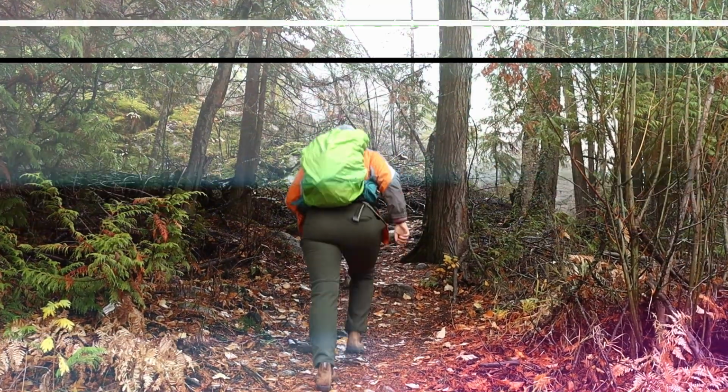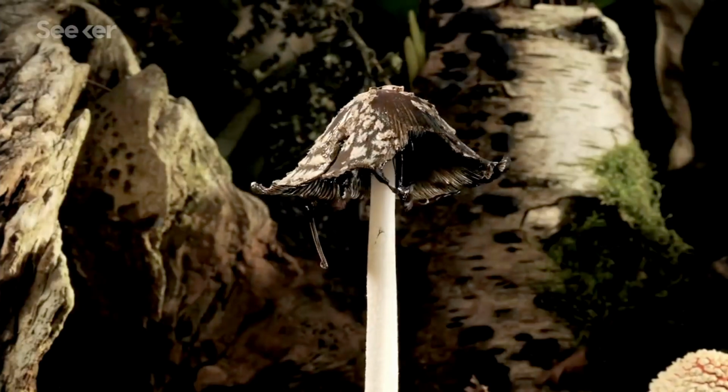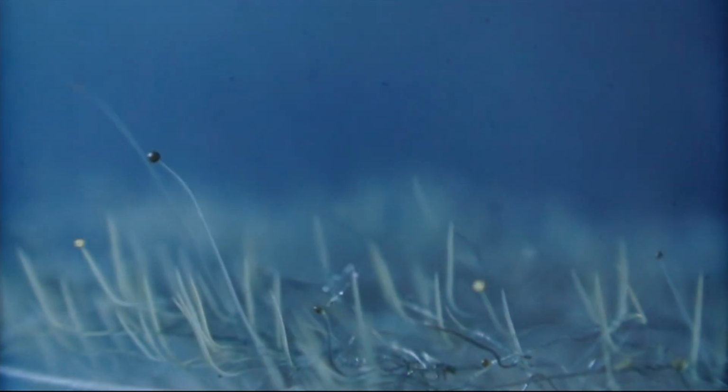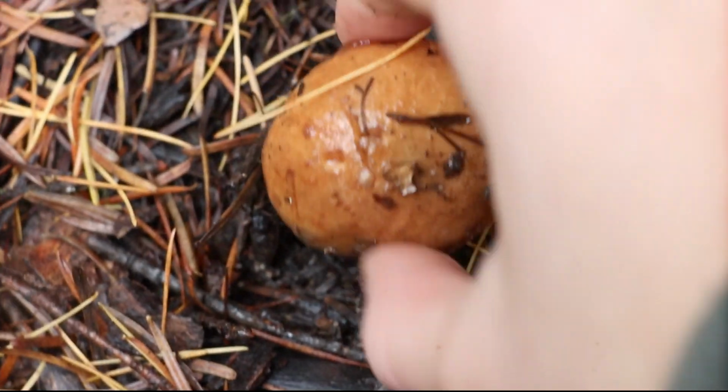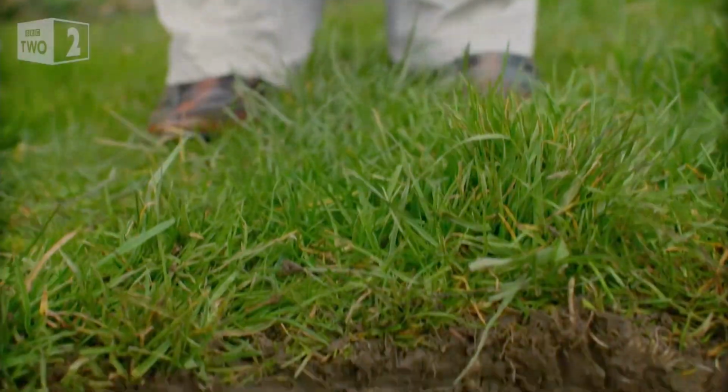Before we go out and identify mushrooms, it's helpful to first understand what a mushroom truly is. A mushroom is the above-ground representation of a unique being that predominantly exists below ground and kind of straddles the line between a plant and an animal.